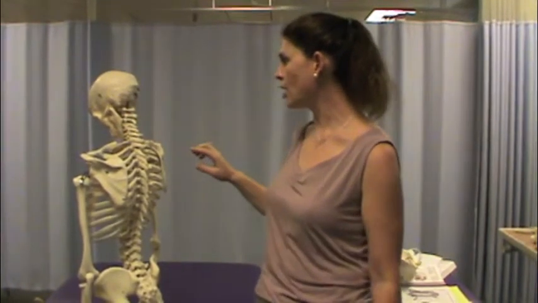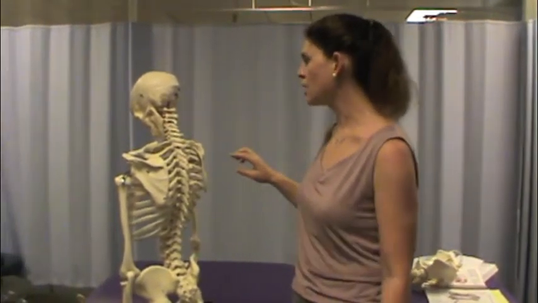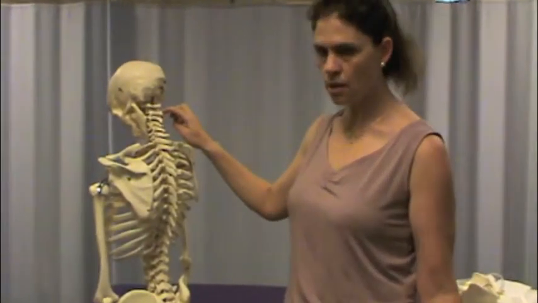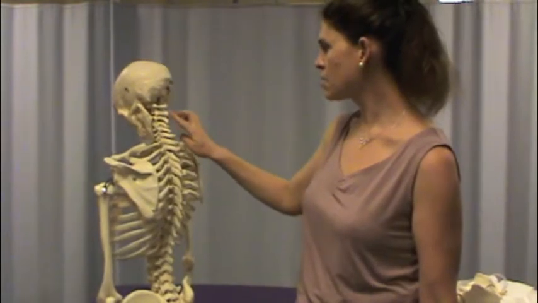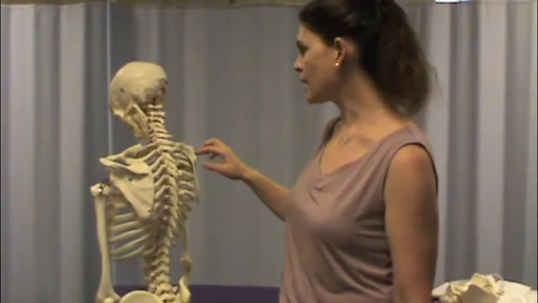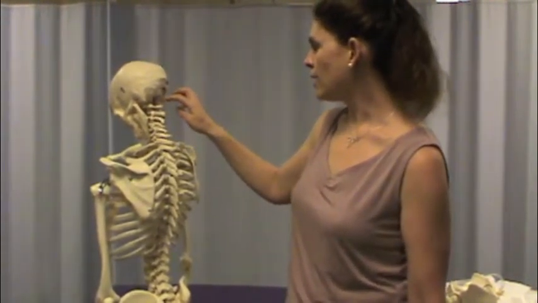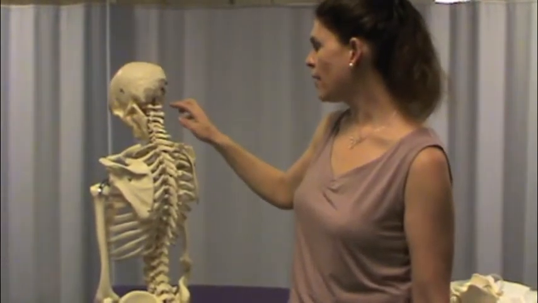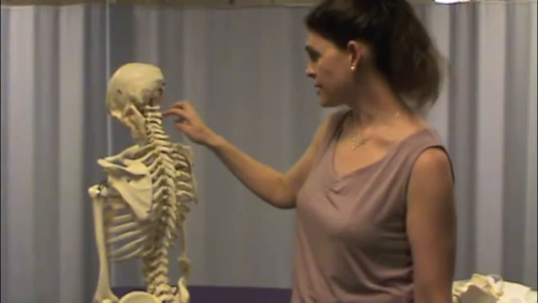We talk about the atlanto-axial joint, which is the articulation between the atlas and the axis, and then we talk about the intercervical joints, which is everything else. Okay, so atlanto-occipital joints, the atlas and the occiput, the atlanto-axial joints, the atlas and the axis.